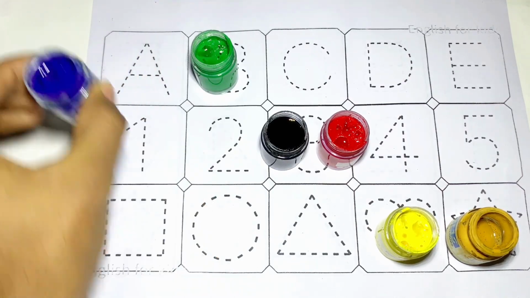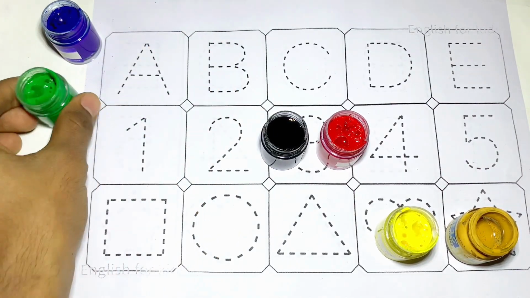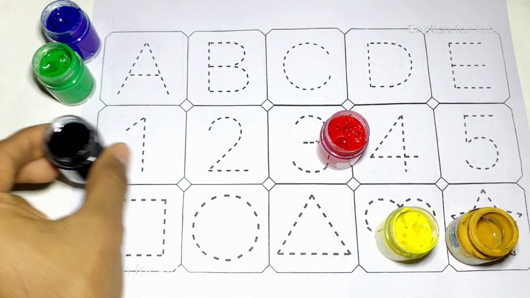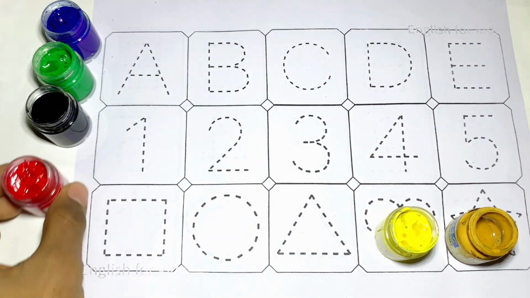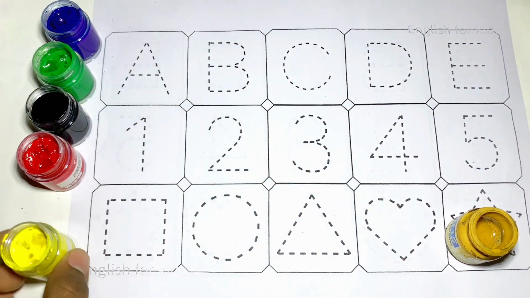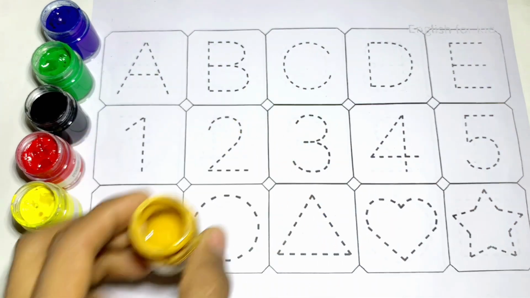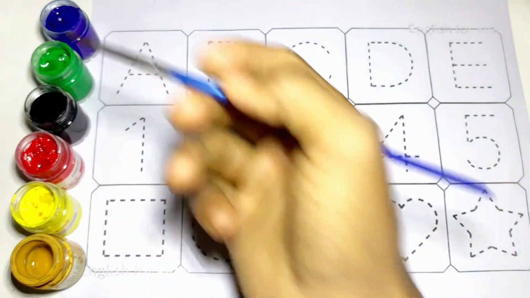Blue color, green color, black color, red color, yellow color. Kids now coloring alphabets, numbers and shapes.